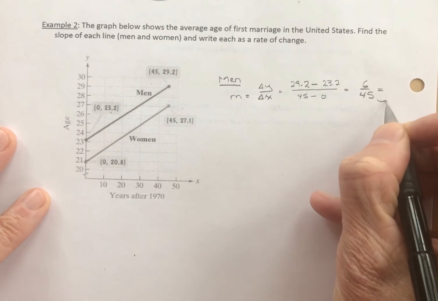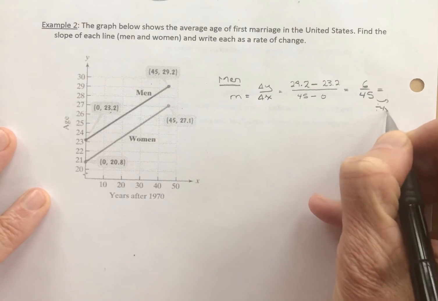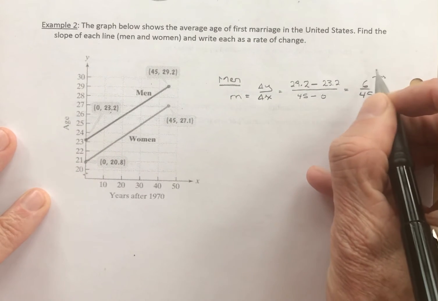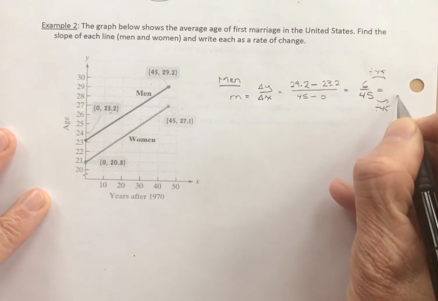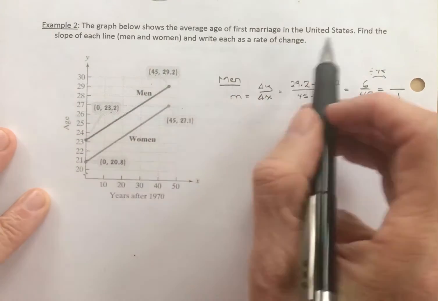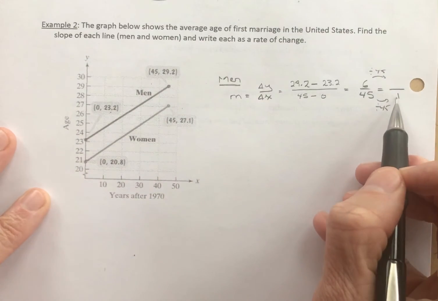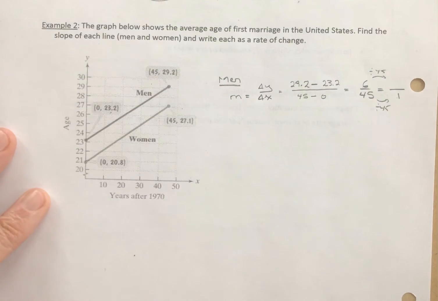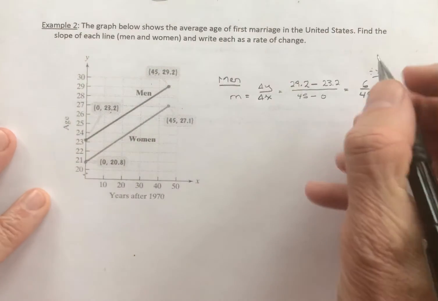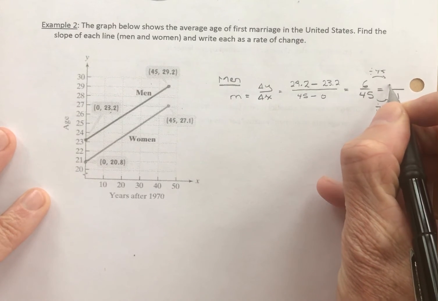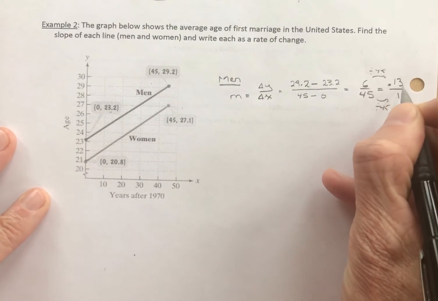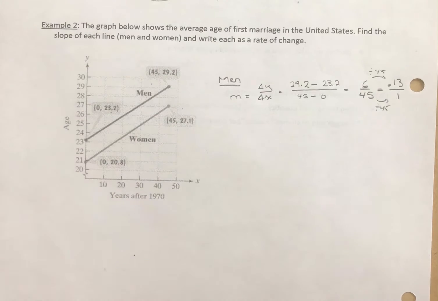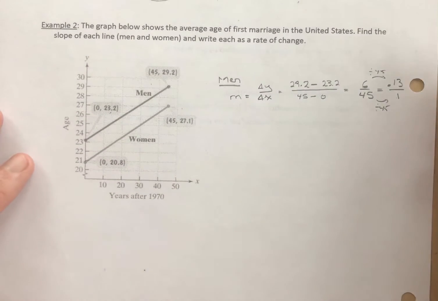So I'm going to divide both numerator and denominator by 45 because I want a rate of change. I want a 1 in my denominator. So what is 6 divided by 45? And this is 0.13 repeating, I'll write that as 0.13. So what is this telling us?